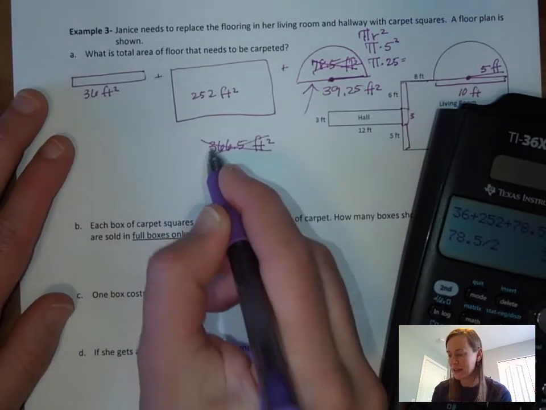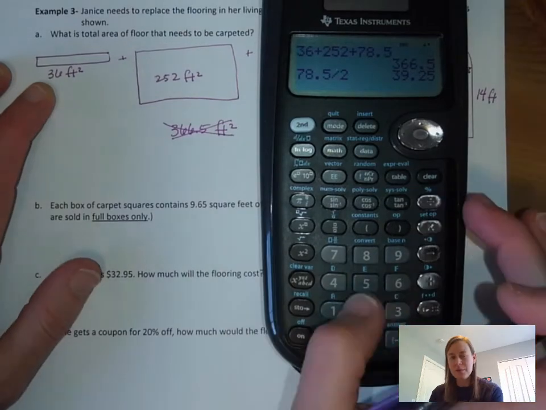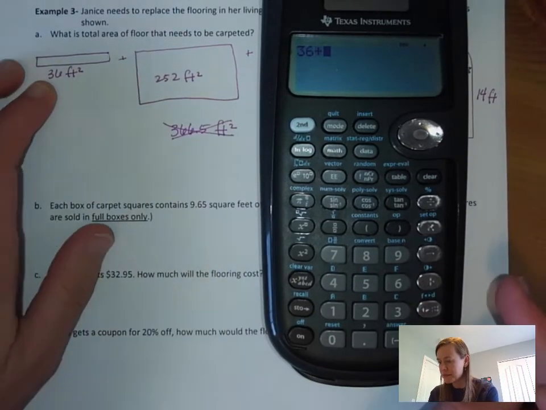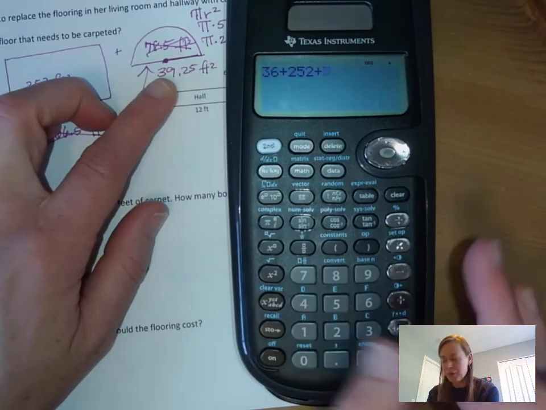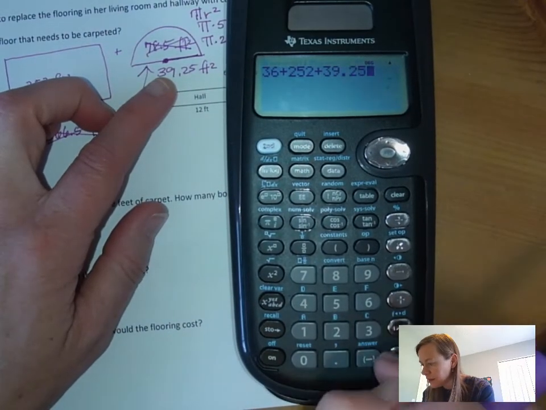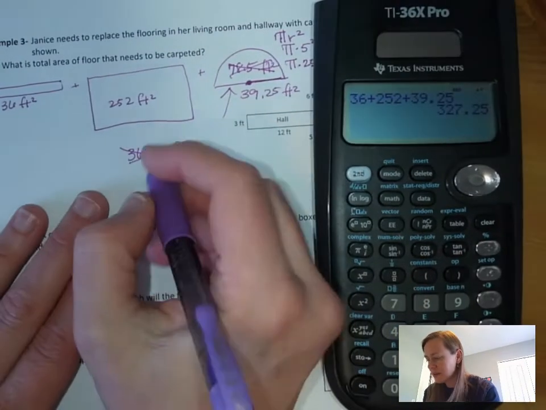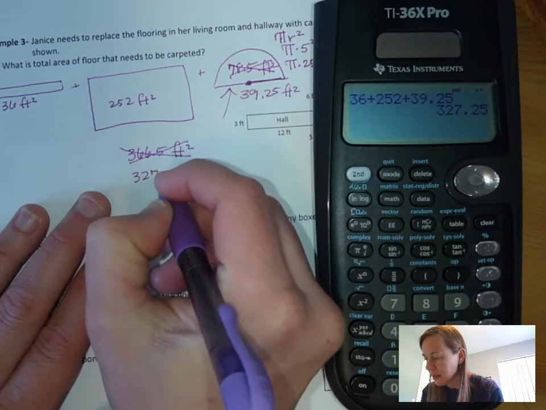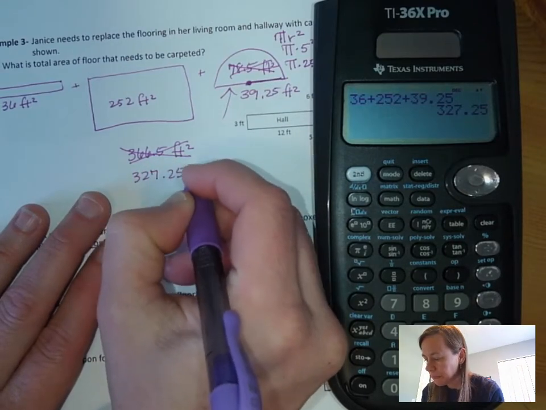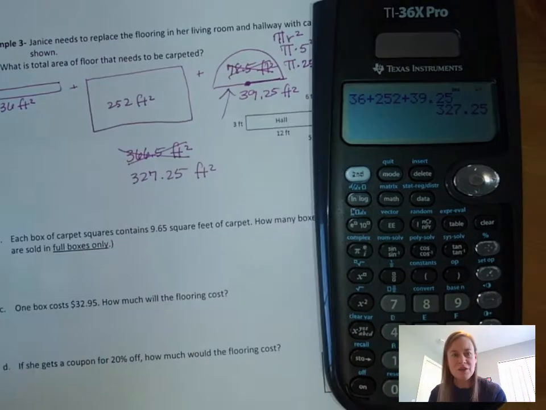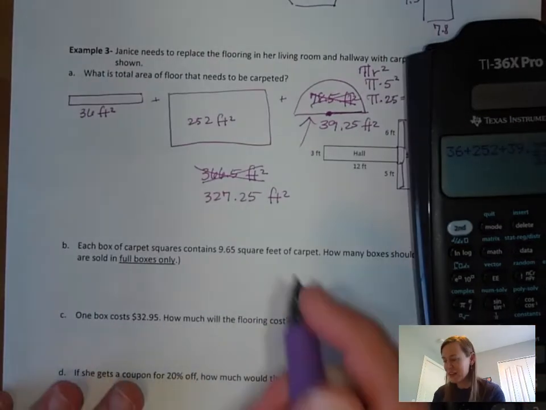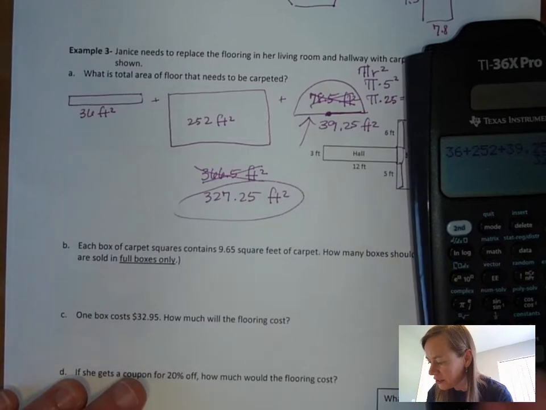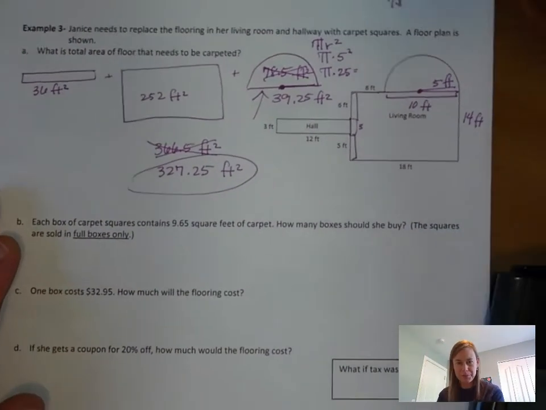All right, now let's add everything up. I'm going to go ahead and X that out. So starting back here, we've got 36 plus 252 plus 39.25 equals 327.25 square feet. And for square feet, you can just write it just like that. Okie dokie, so this is my answer. I'm going to put it in a circle. And let's go on to part B.